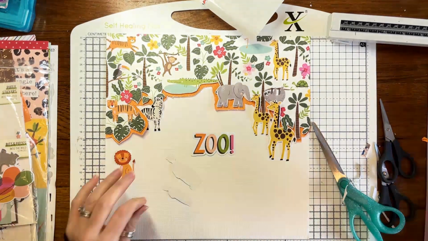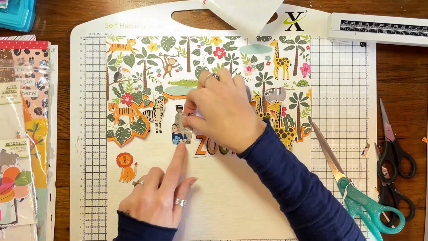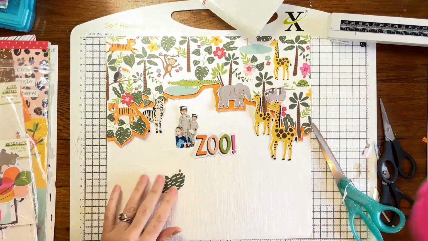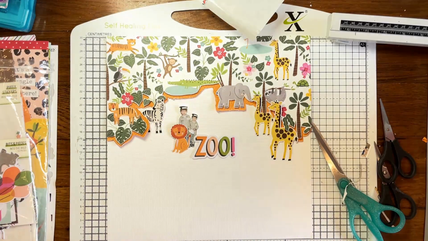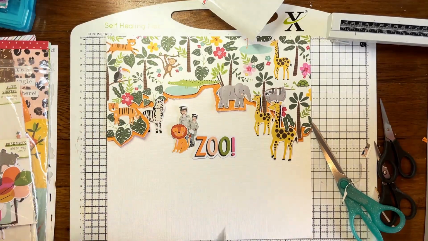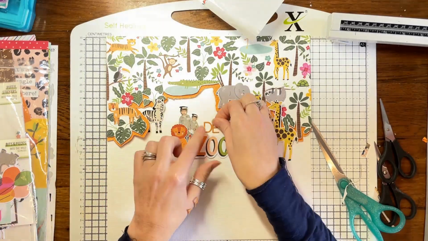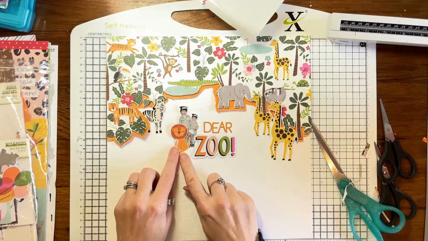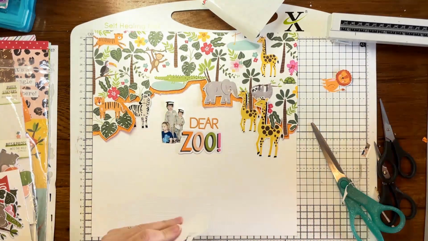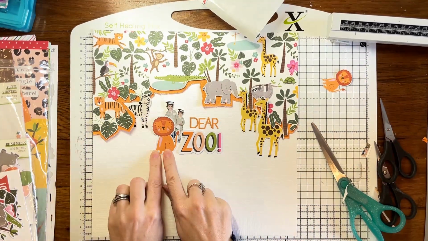So I've got my 2 photos that I have cut out, and then I've got this random child that I'm just going to cover up with a lion. And then I'm going to use Dear Zoo as my title. So I found the word zoo. That was part of one of the pieces of ephemera, I believe. So I've just cut that out. And then I'm using some alphabet stickers to write the word dear. Dear Zoo. And that's a really good reminder for me when I look back at this in years to come, that is what they were doing. Because it's entirely likely that I will forget that story.